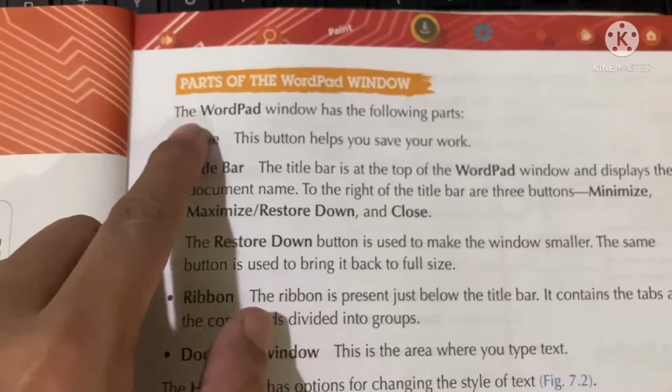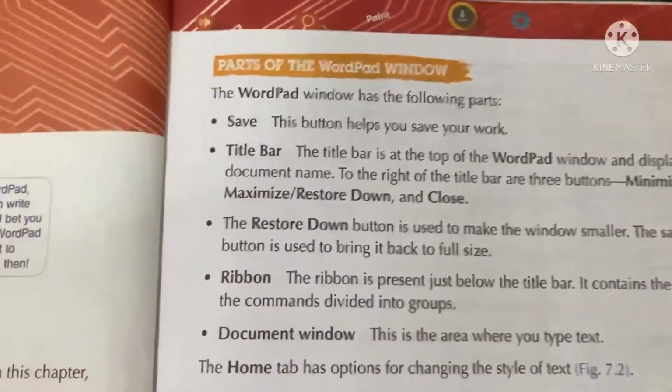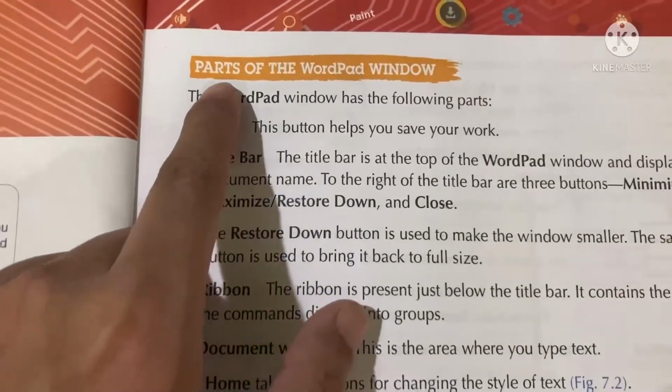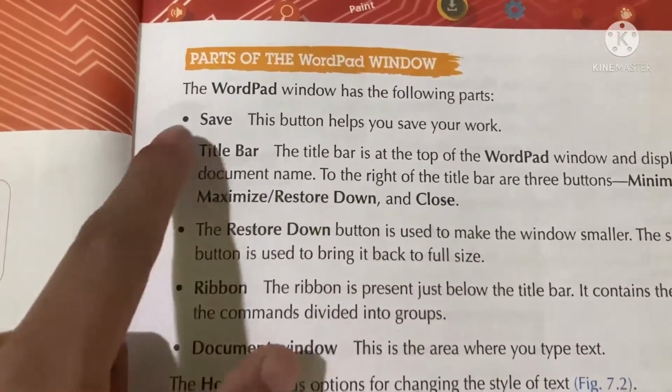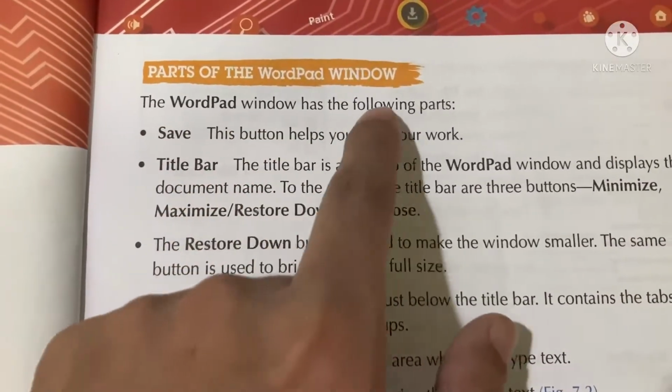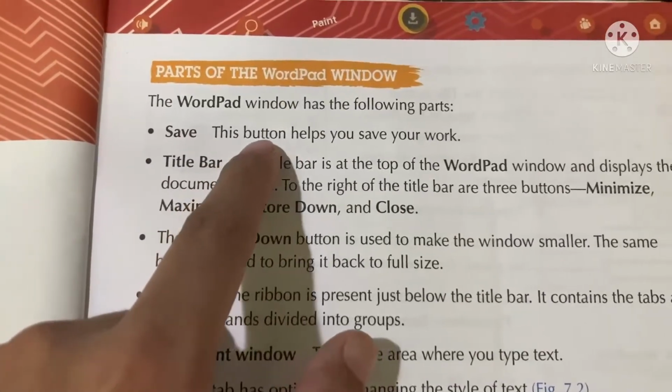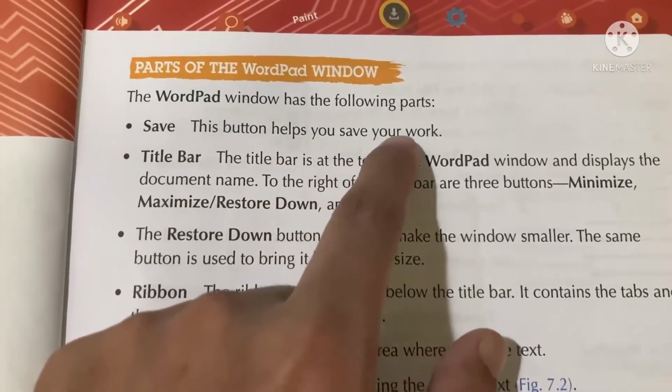Alright, so now let's read the different parts of the WordPad window from the book, page number 65. Alright, parts of the WordPad window. The WordPad window has the following parts. Number 1, save. This button helps you save your work.